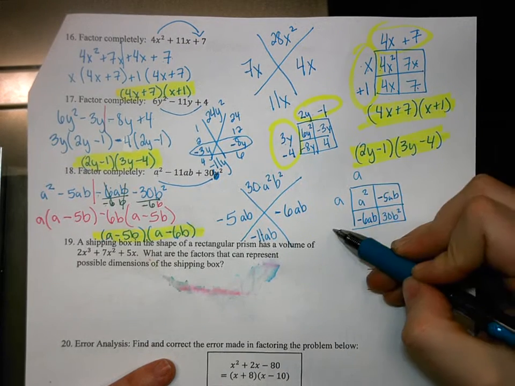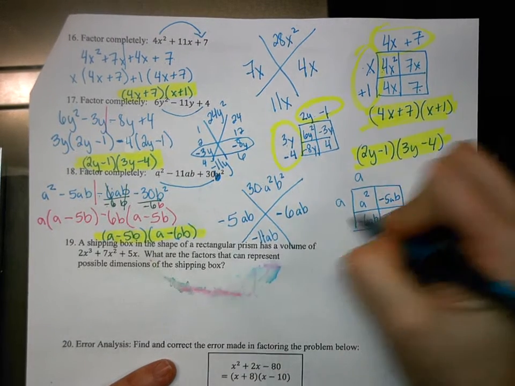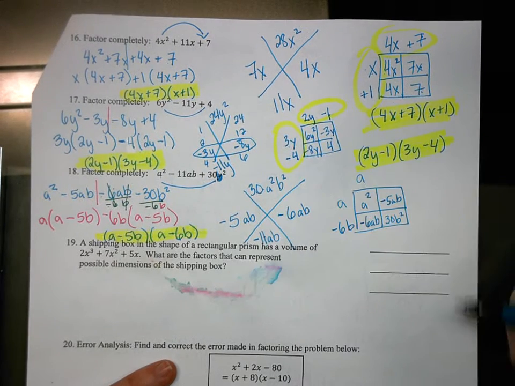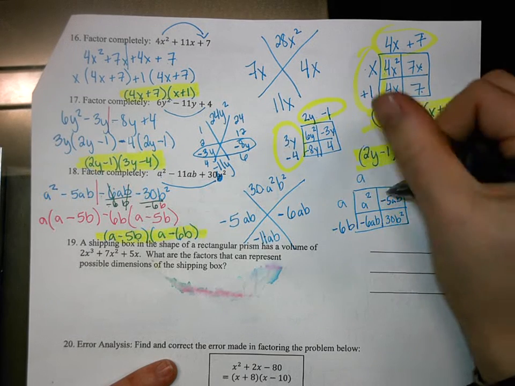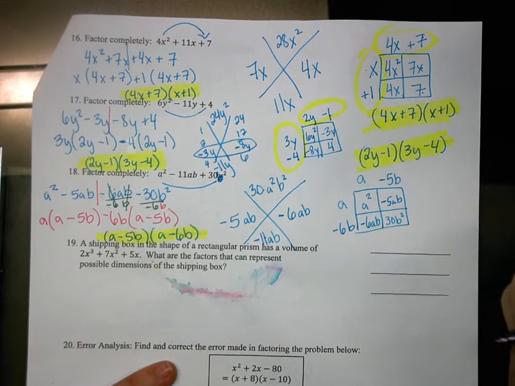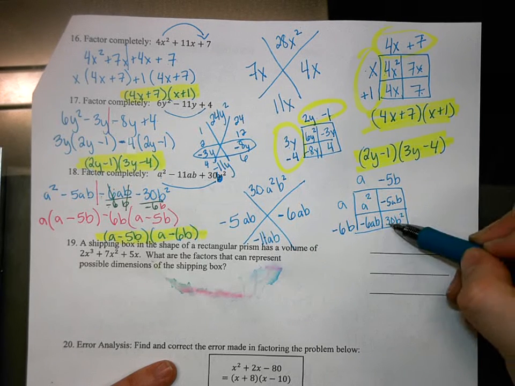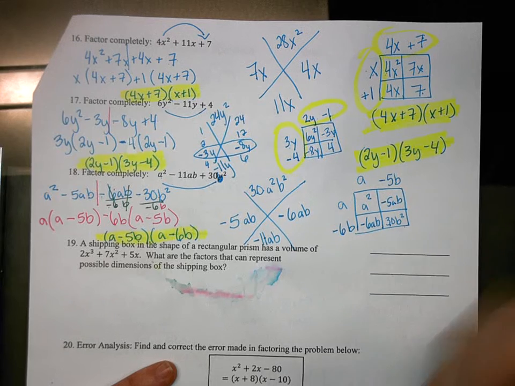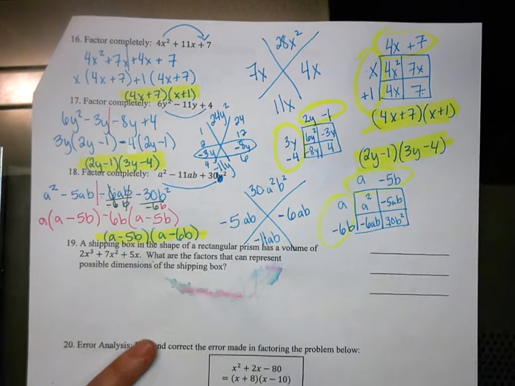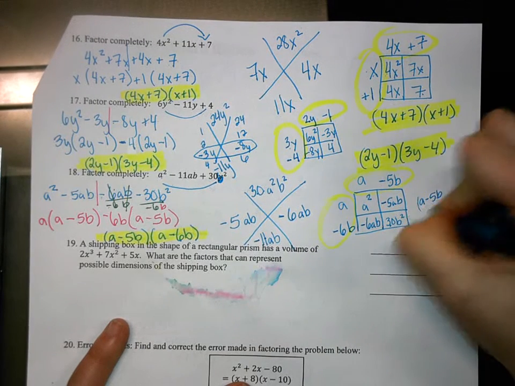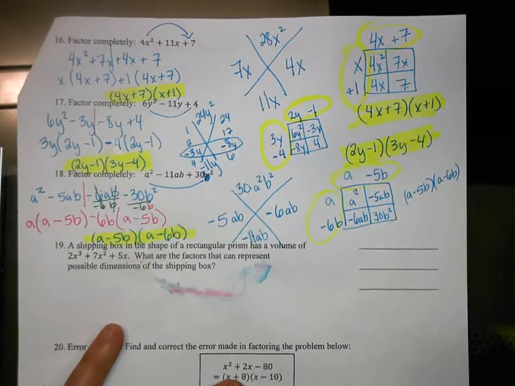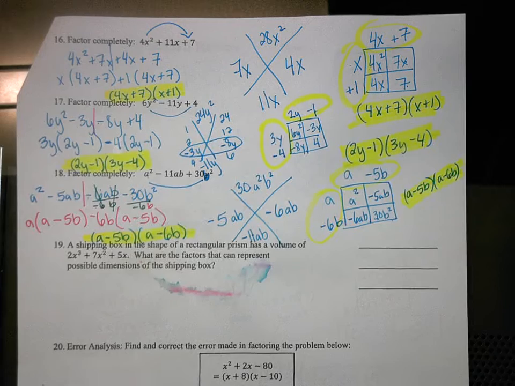A times what gives me negative 6ab. Well, I already have an a, but I need a negative 6 and I need a b, so negative 6b. I already have an a here, so I need a negative 5 and a b to give me negative 5ab. Negative 5 times negative 6 is positive 30. B times b is b squared. So that checks out. These two give me my answer, which is a minus 5b times a minus 6b, and they match.